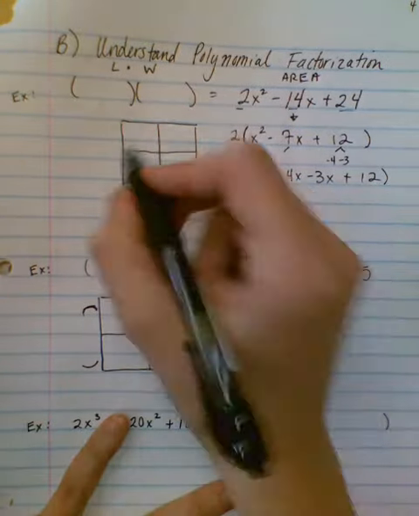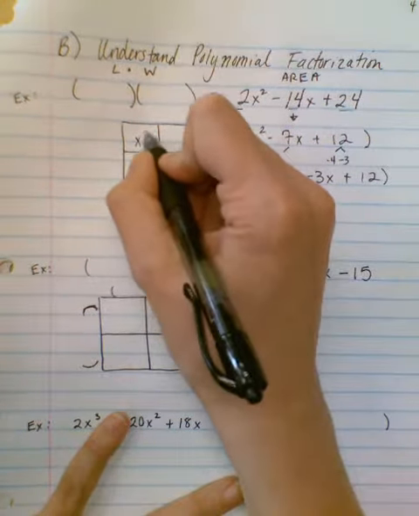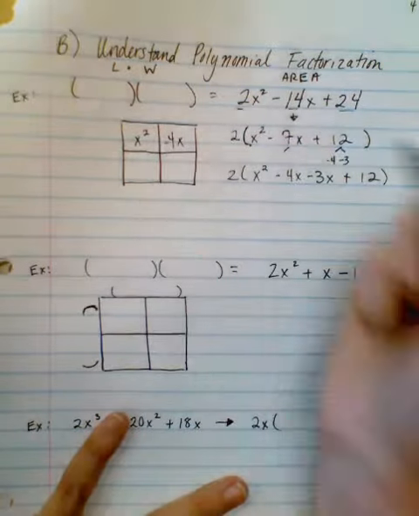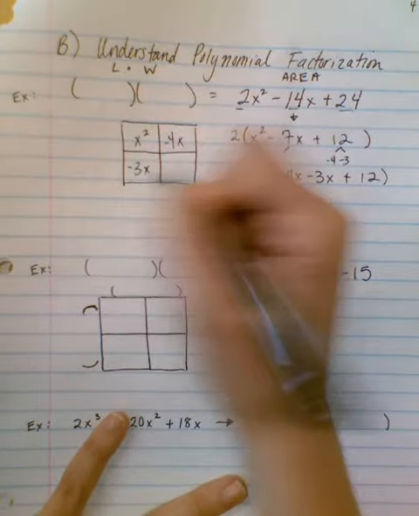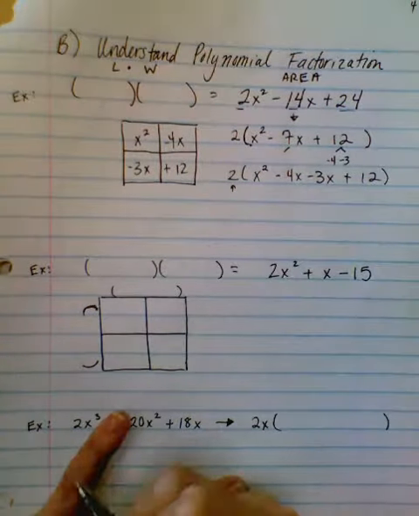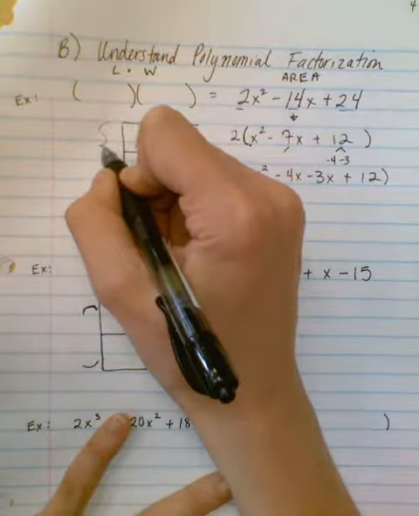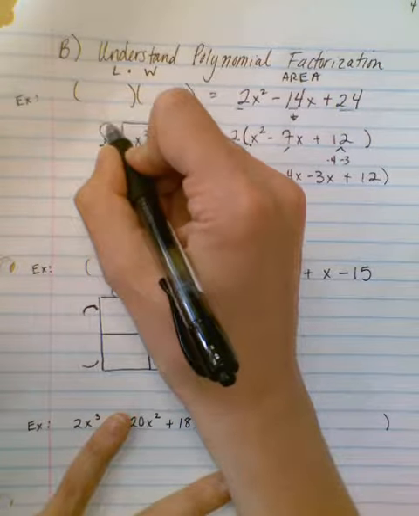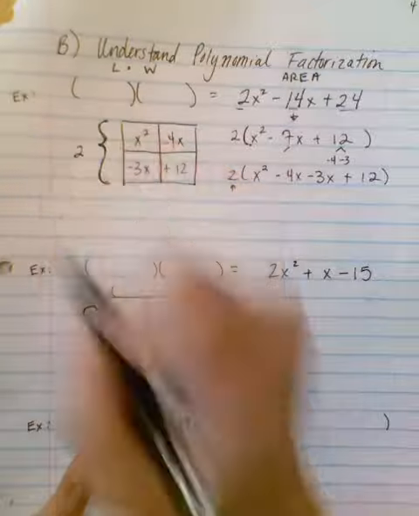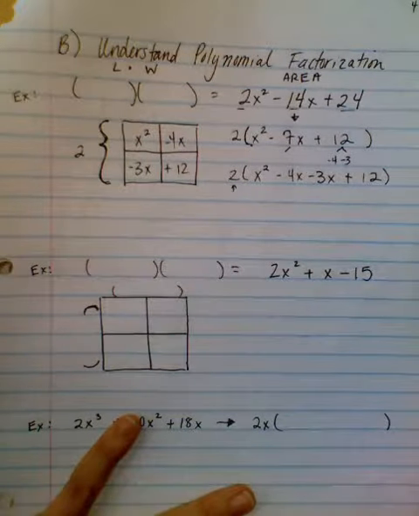Close my bracket. So I have x squared, negative 4x, negative 3x, plus 12. Well, what about this 2 here? What this 2 is telling us is that if we were talking about the sum of the area, I'm talking about this box times 2. So I have two boxes like that, in other words.